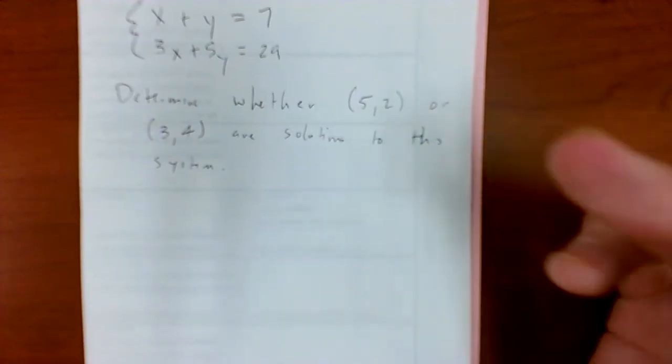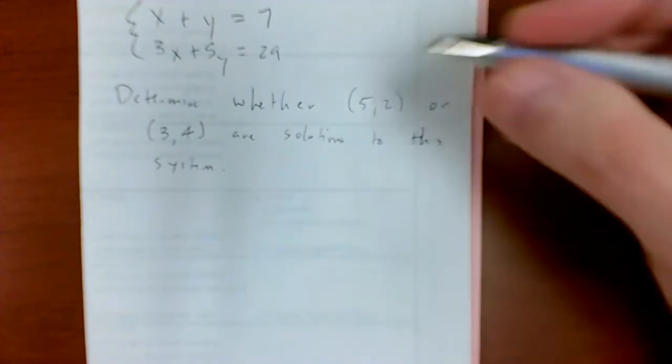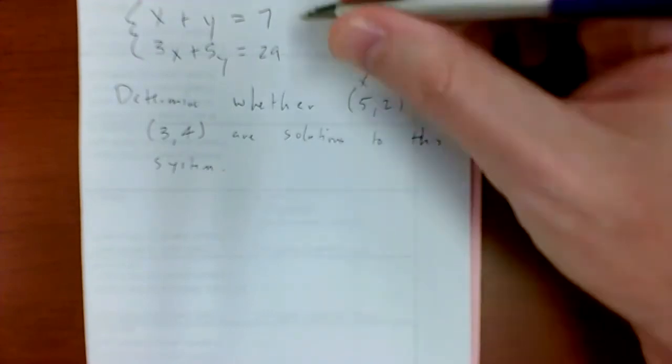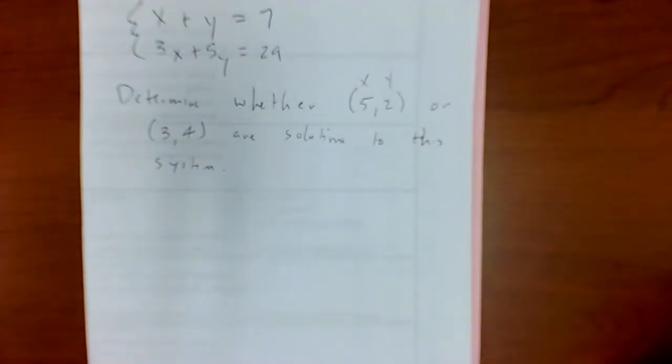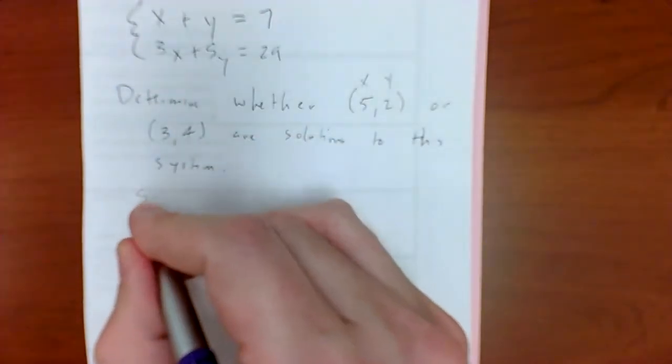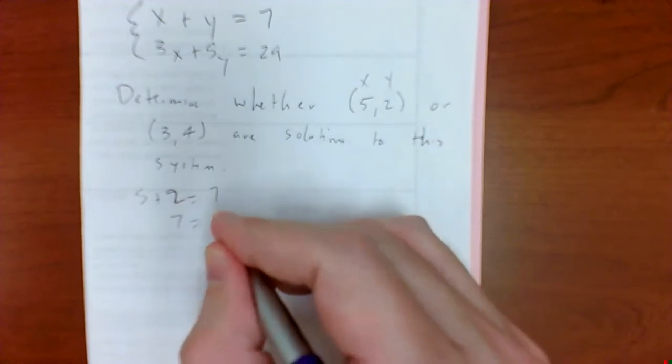And so this is a good example of why you have to be a little careful with these, because if we take this point 5 and 2, it's got an x and a y in it, and I just plug it in for x and y in these equations, it needs to satisfy both for it to be a system. And this one definitely satisfies the first one. If I plug it in for the first equation, 5 plus 2 equals 7. I get 7 equals 7, I get a true statement.